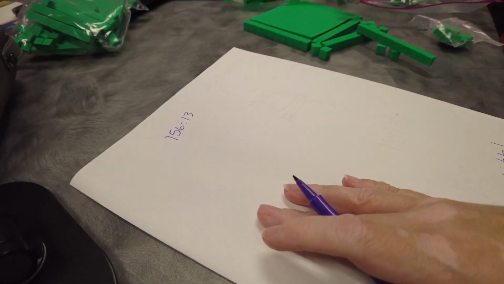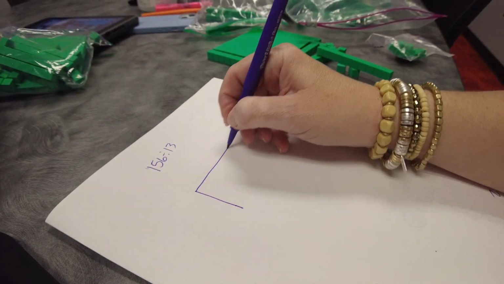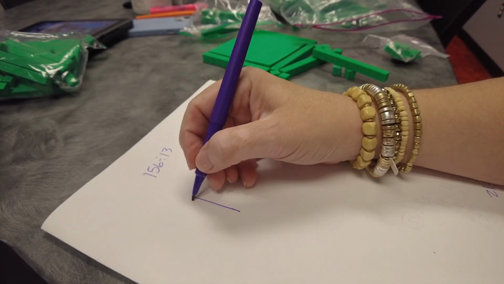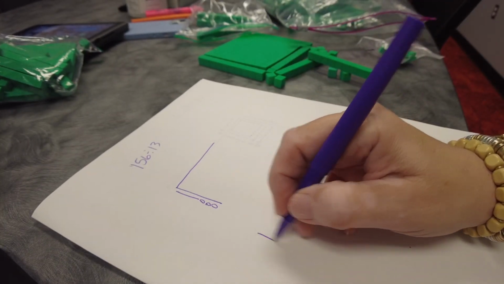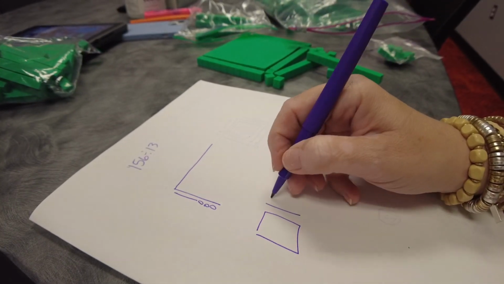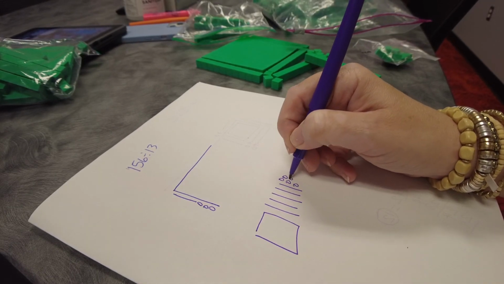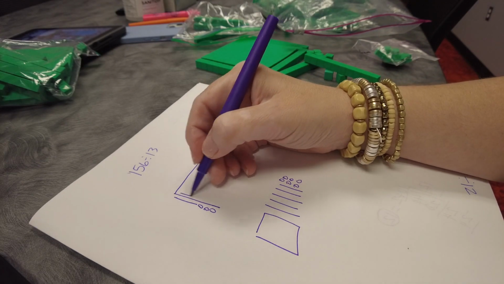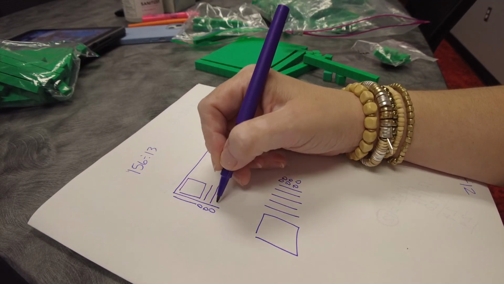Okay, so now to draw 156 divided by 13, we'll start with my area model. I'm going to draw my 10, 11, 12, 13. I'm also going to draw my 100, 10, 20, 30, 40, 50, 151, 152, 153, 154, 155, 156. I'm going to start with my 100. That's 100, 110, 120, 130.